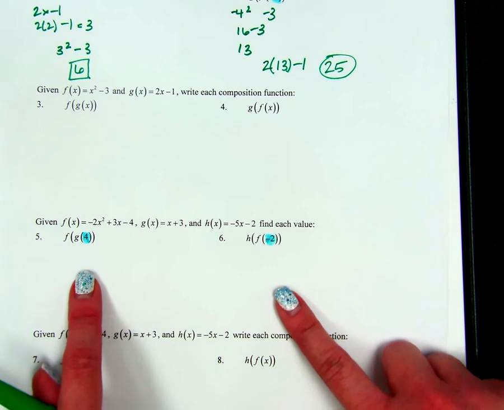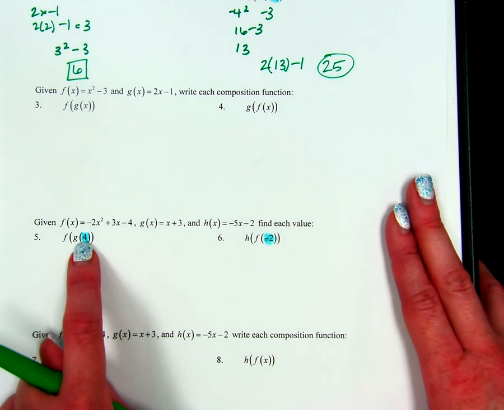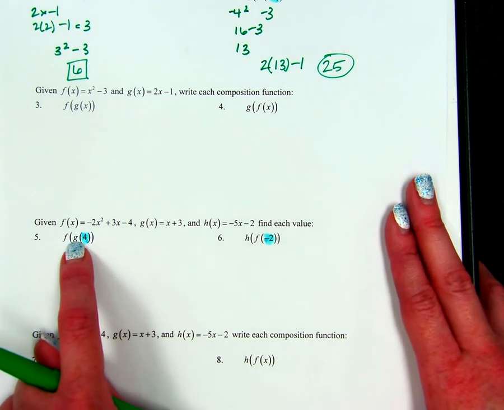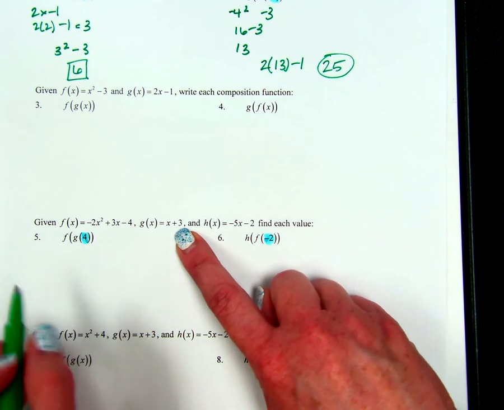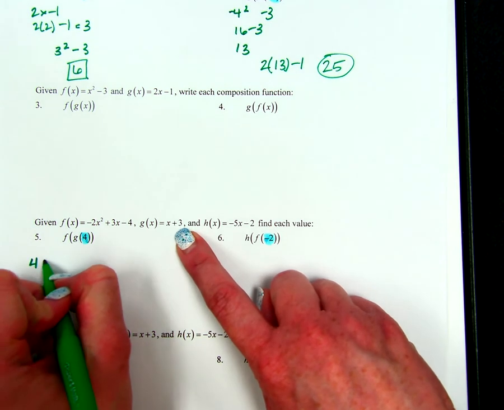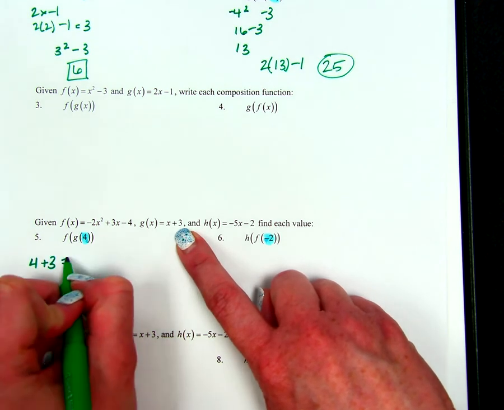They're just like 1 and 2. So we're going to work right to left again. Take our 4 and plug it into our g, so we're going to plug it into x plus 3. So we have 4 plus 3, so our solution there is 7.